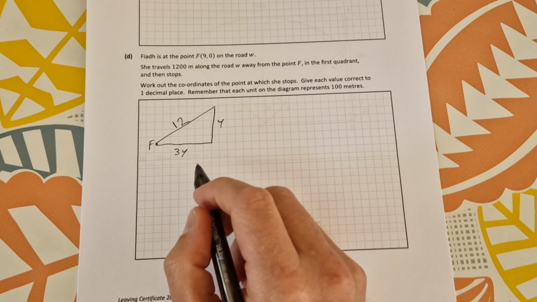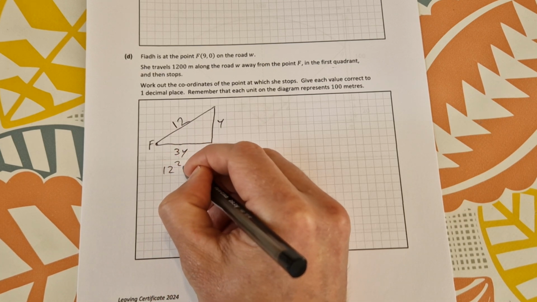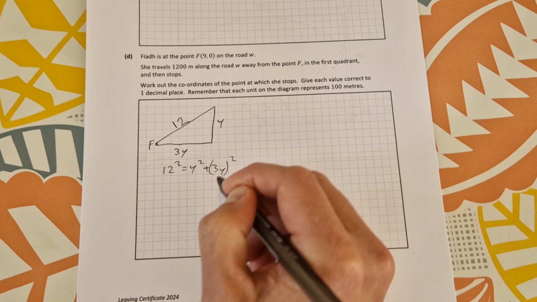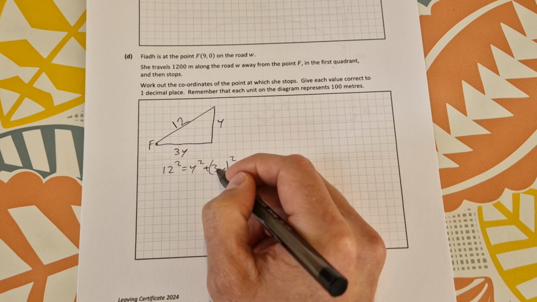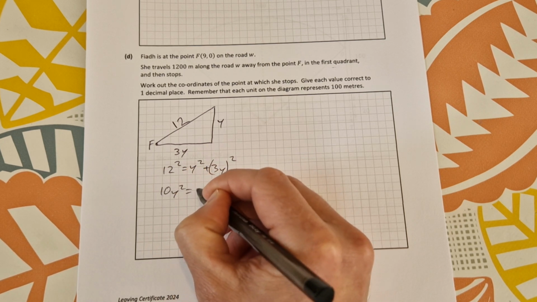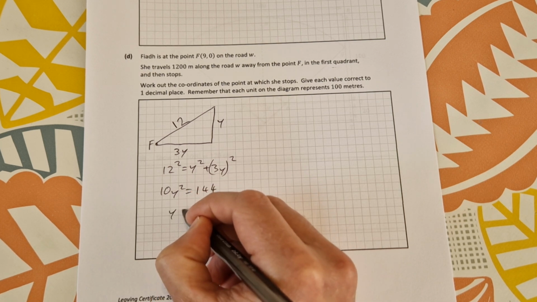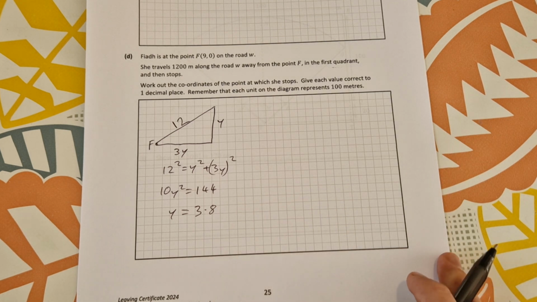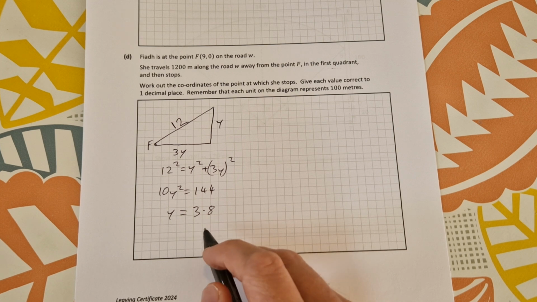So we can use Pythagoras to find out what y is. 12² = y² + (3y)². So (3y)² is 9y², plus y² is 10y². So 10y² = 144. Divide by 10, take the square root. y is equal to 3.8. Obviously positive only because we're looking at distances. So that's the y coordinate, 3.8.